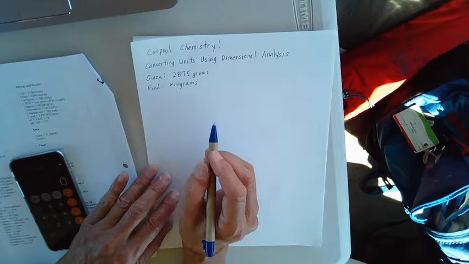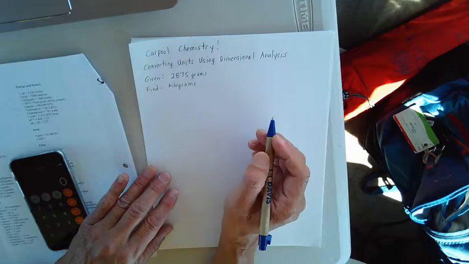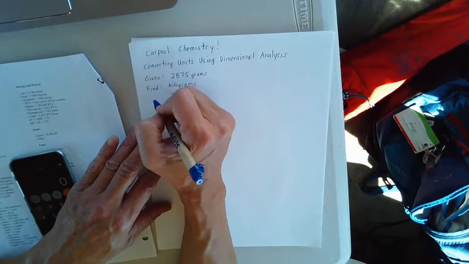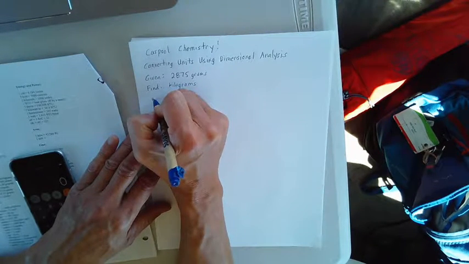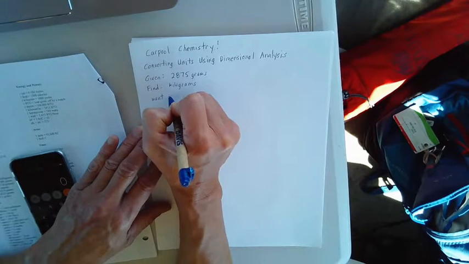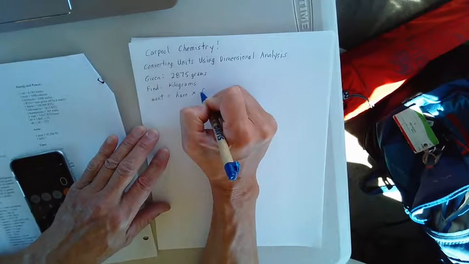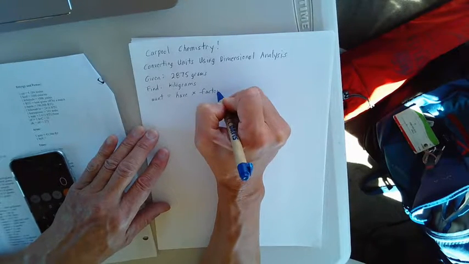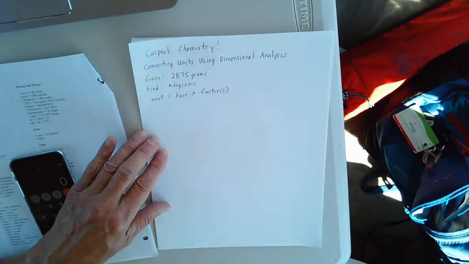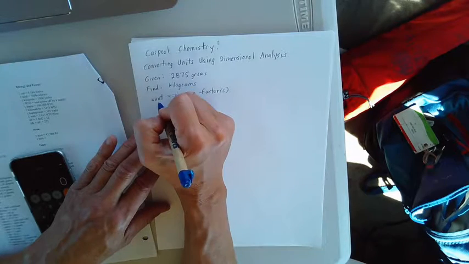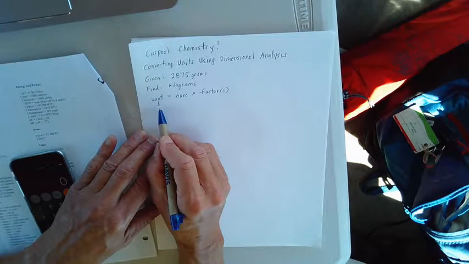Here's how we do it using this technique called dimensional analysis. The main equation is what we want is equal to what we have times conversion factor or factors, depending on how many you have. Underneath want, you write down what you want.